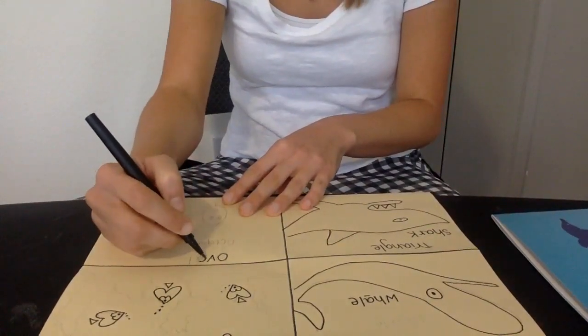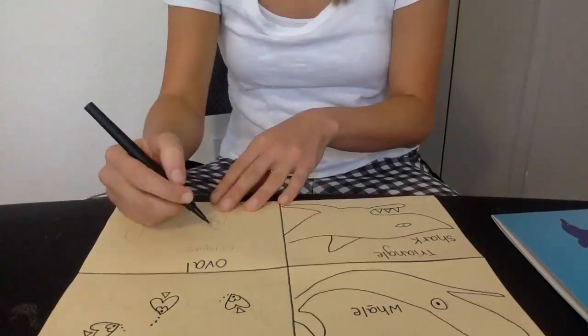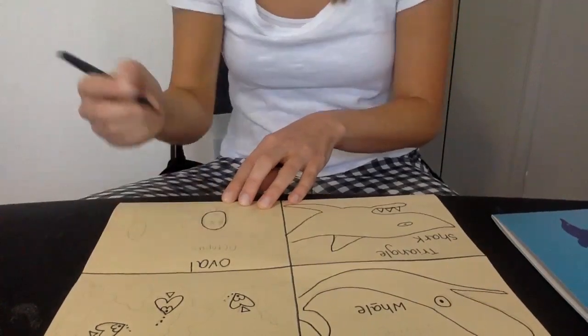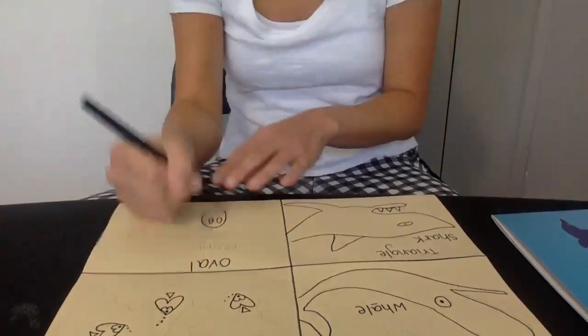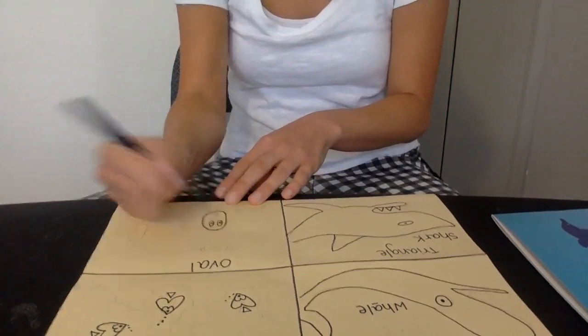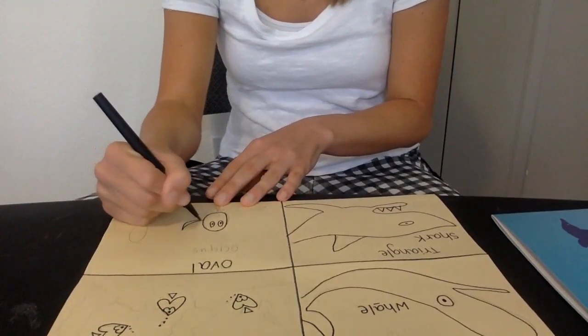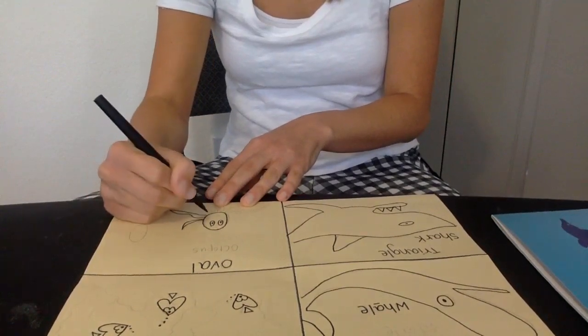Last, I'm going to choose the shape oval, O-V-A-L. And the oval, if you remember, was used to create an animal that had 8 tentacles. Do you know what animal it is? Yes, it was the octopus. So I will go ahead and start by drawing my oval, and then I will go ahead and draw the octopus's 8 tentacles.